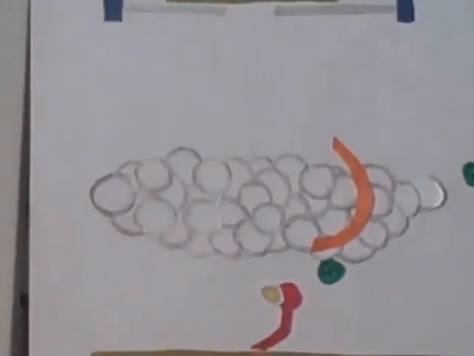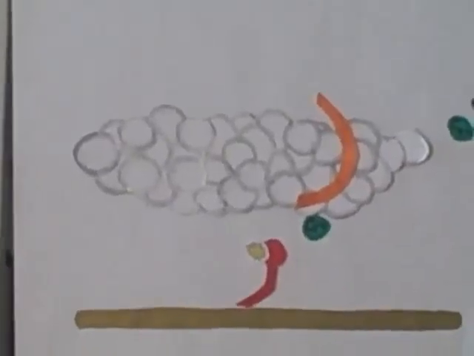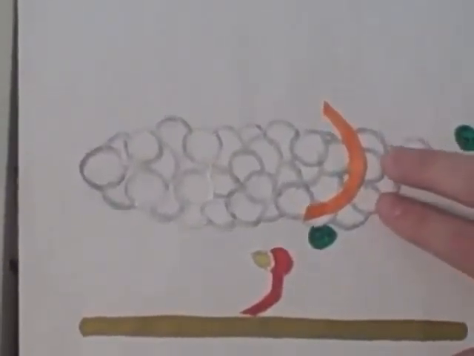This is repeated many times by numerous myosin heads on the actin. This will cause the whole sarcomere to shorten, also known as muscle contraction.